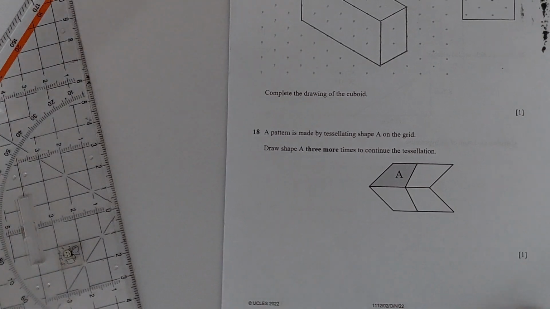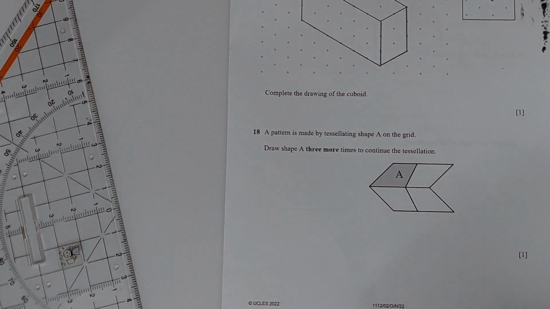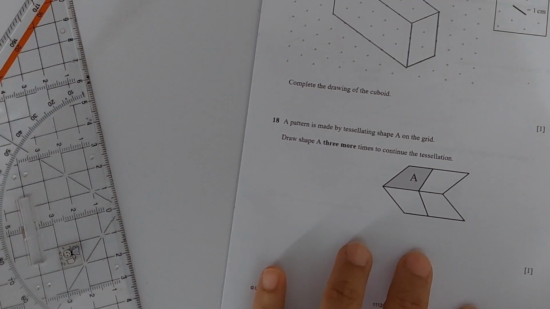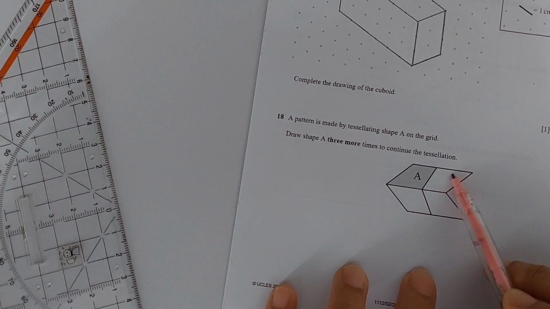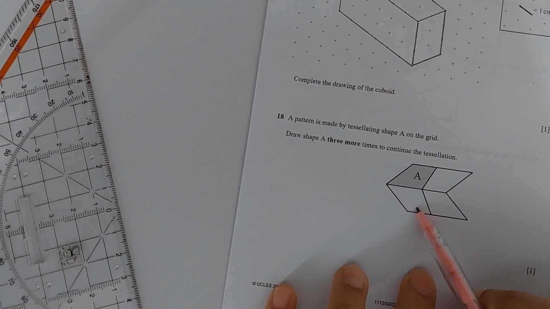And then after that, the next one is a pattern made by tessellating shape A on a grid. Then draw shape A 3 more times to continue the tessellation. Well, okay. So this one is the same as this one, if you rotate it, right? If you rotate it 180 degrees, it becomes like this. This one, you flip it horizontally, it will become like this one, right?